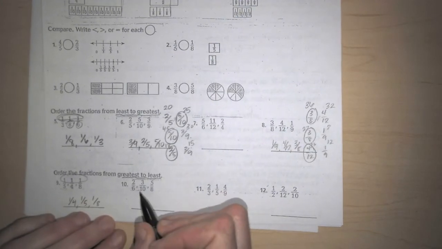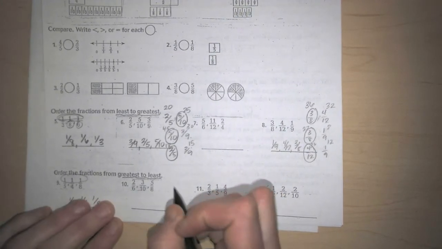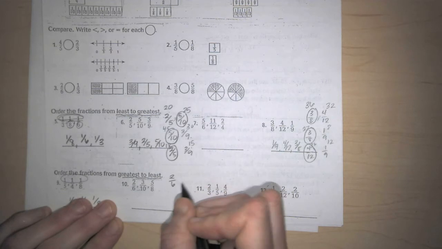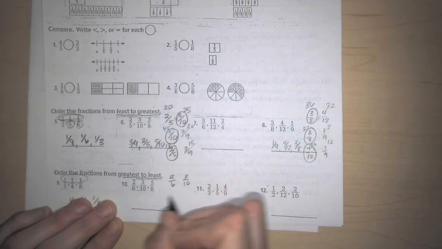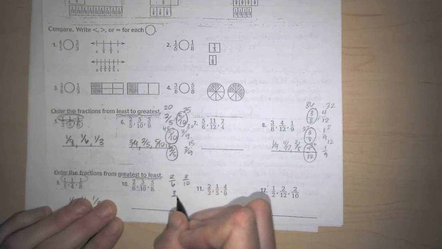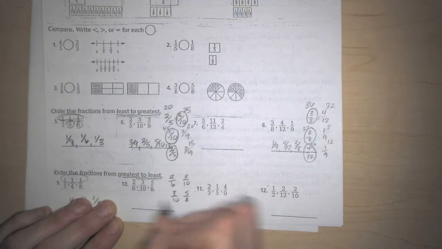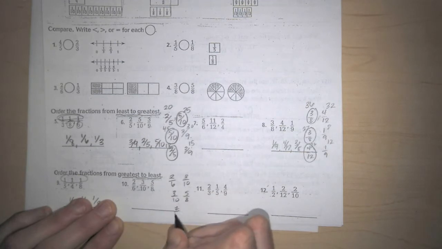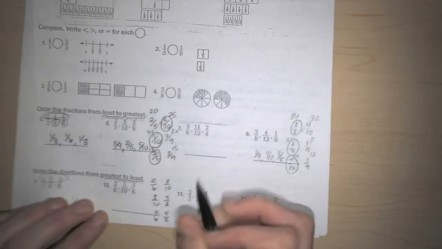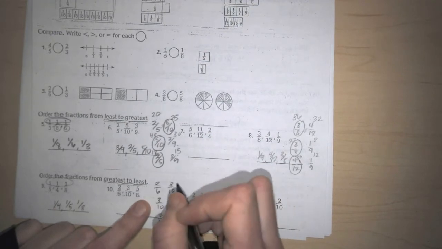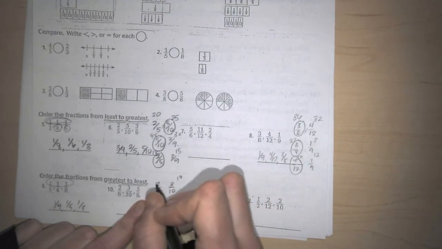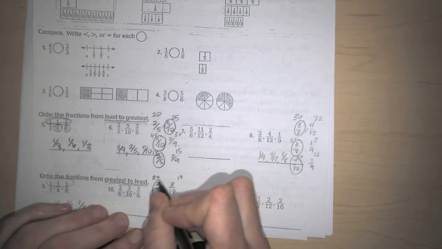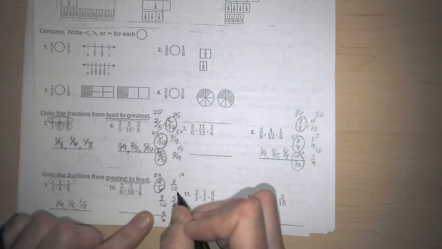Okay, so now let's do this one. 2/6, 3/10, 5/8. 2/6 compared to 3/10, 3/10 and 5/8, and then 2/6 and 5/8. Cross multiply. 6 times 3 is 18. 10 times 2 is 20. It's bigger. 10 times 5 is 50.